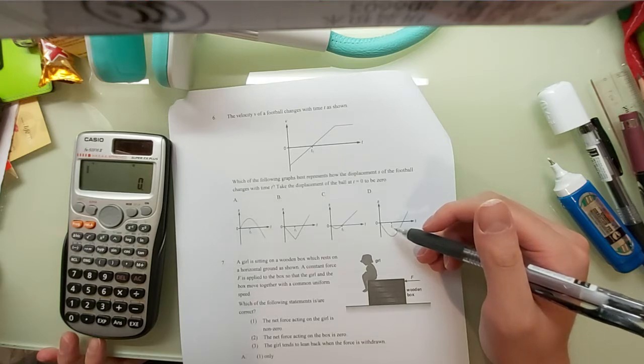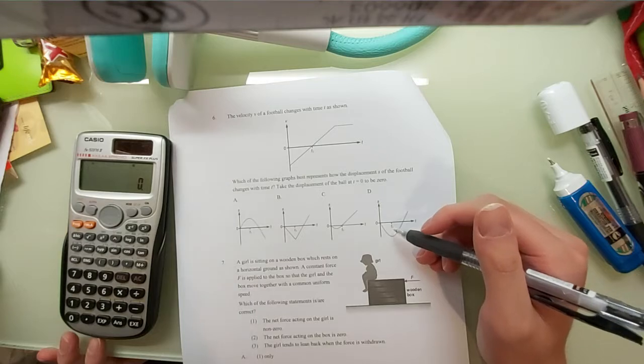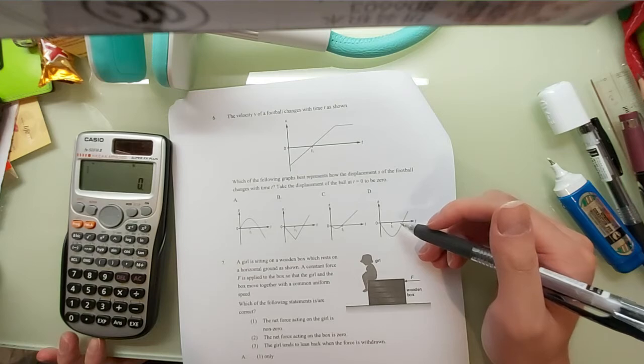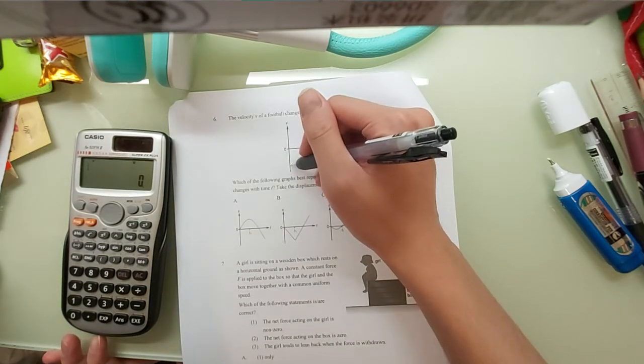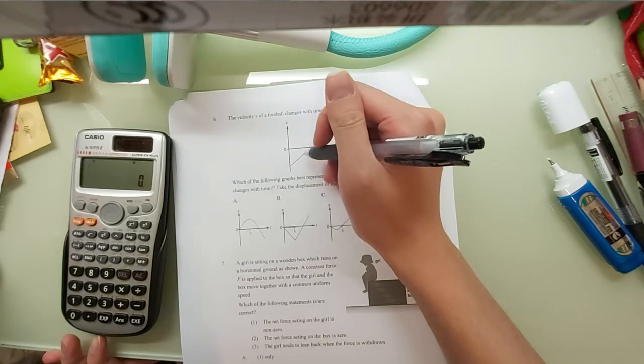Oh no, wait, no, I think it's A, because the V sort of increases.